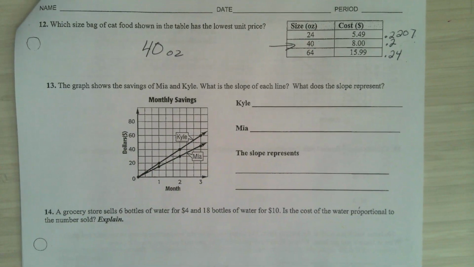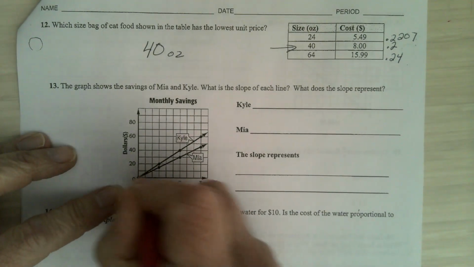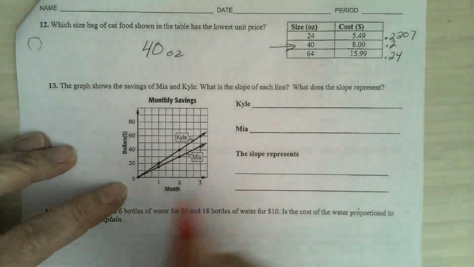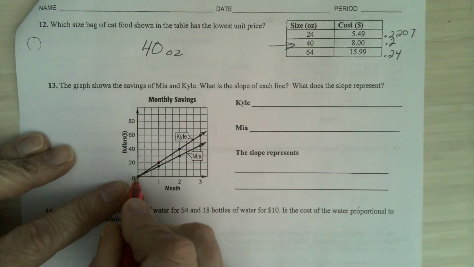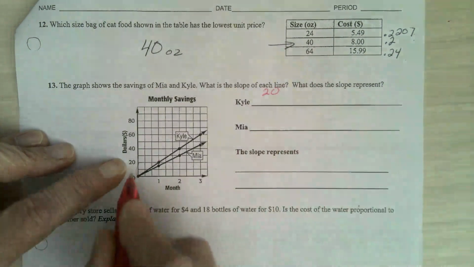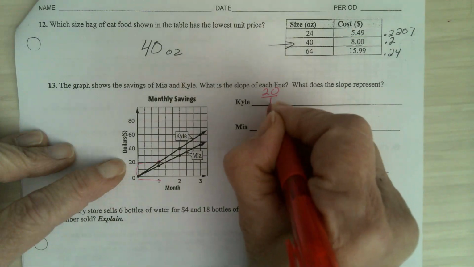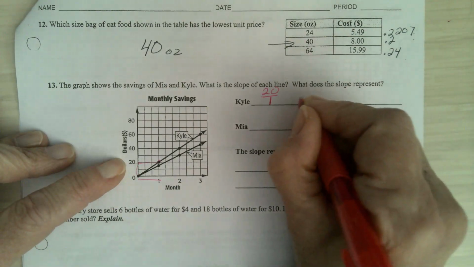All right. Number 13, the graph shows the savings of Mia and Kyle. What is the slope of each line? What does the slope represent? Well, for Kyle's slope, I'm going to choose the origin and this line here. Okay, what is my rise? My rise goes up to the 20. What is the run? The run is 1. 20 over 1, so his slope is 20.